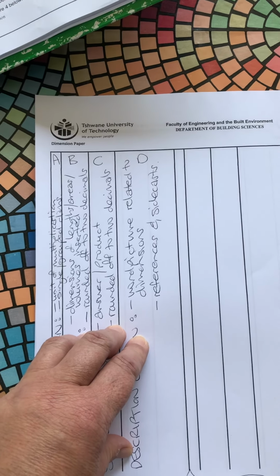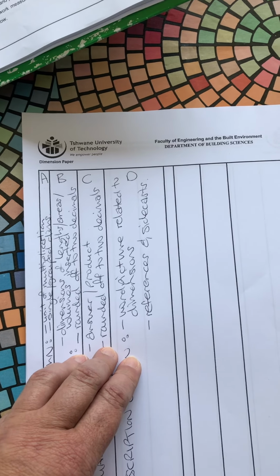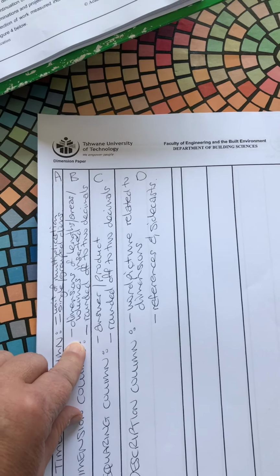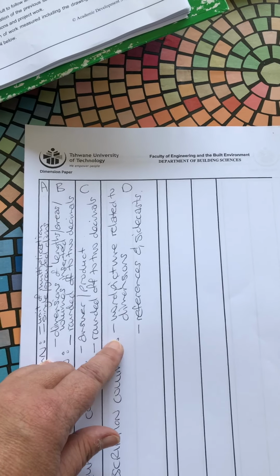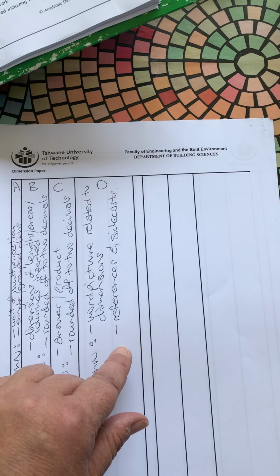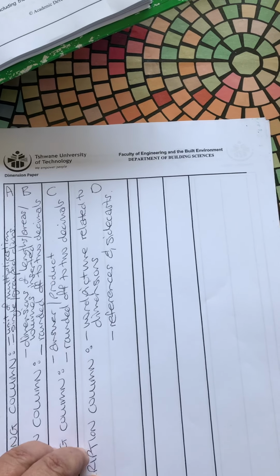References will be if we want to refer to a certain room. Say for instance we did some flooring and we did areas for the flooring, we will in this column say that this set of dimensions, for instance, is the bathroom, the next set is the kitchen, etc.